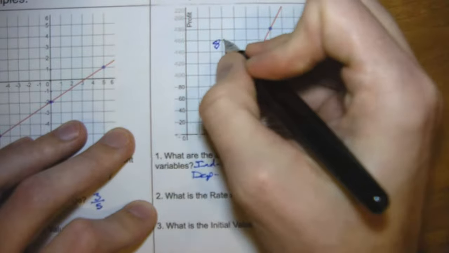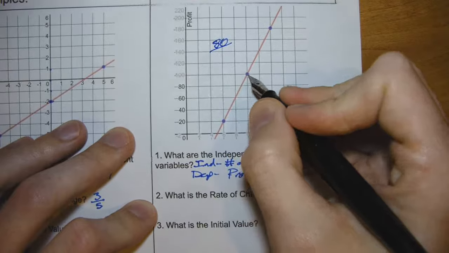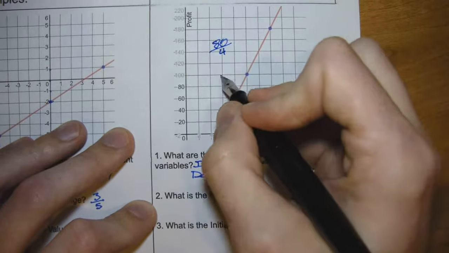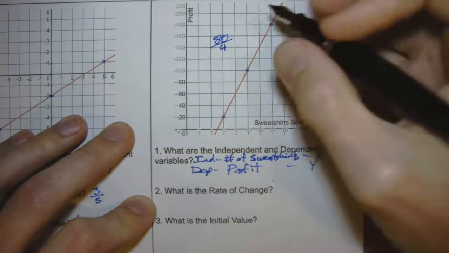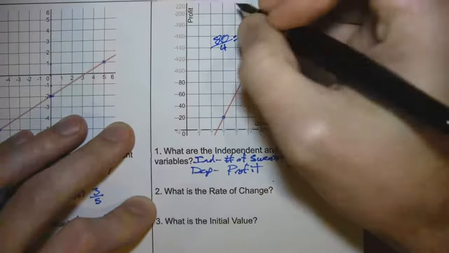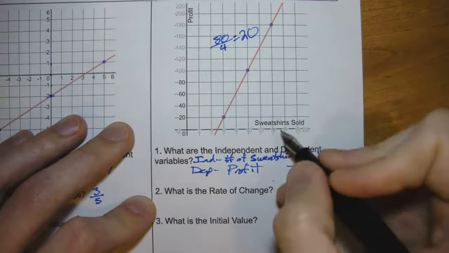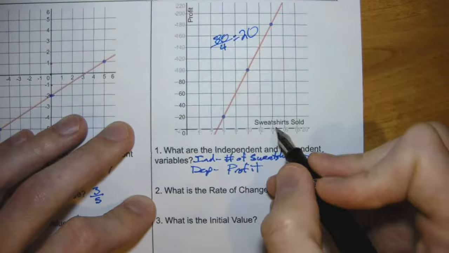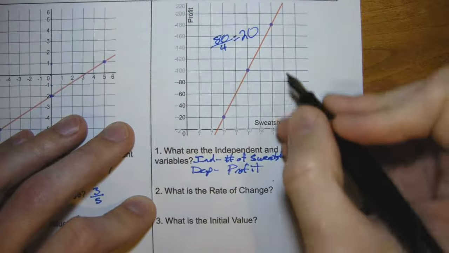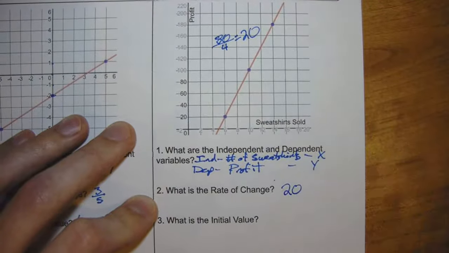So I'm going to write that down. We went up 80, and then over 4. Cool. So up 80 over 4. Let's simplify that because we really didn't have a lot of space down here to do our work. There we go. So 80 over 4 is a fancy way of talking about a slope of 20. So it looks like they're selling each t-shirt at $20 per t-shirt. Remember, rates are y over x, dependent over independent. So $20 per shirt. So our rate of change is 20.